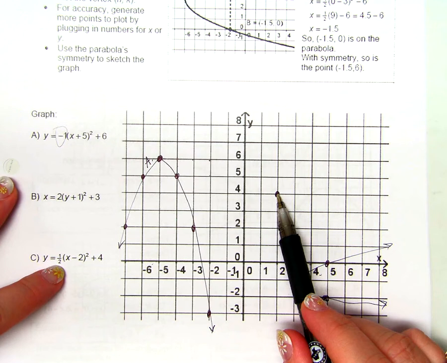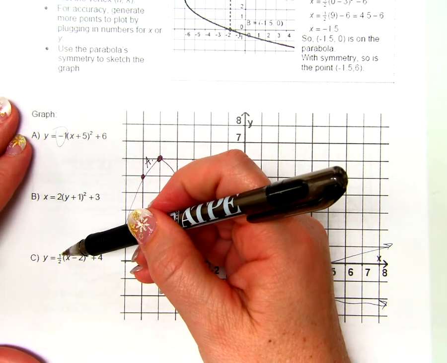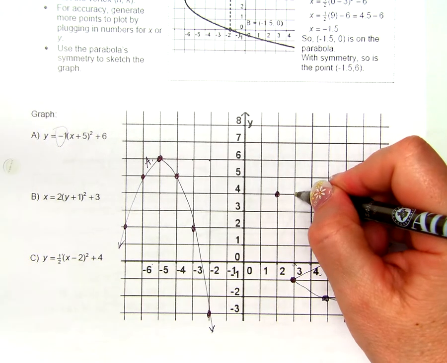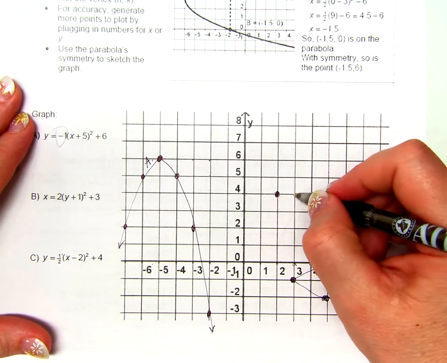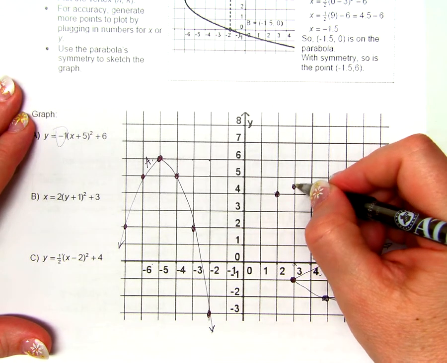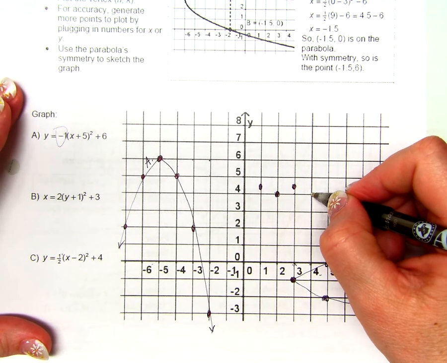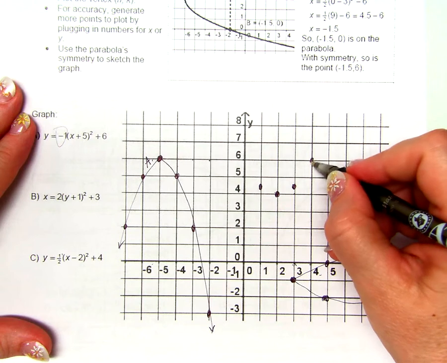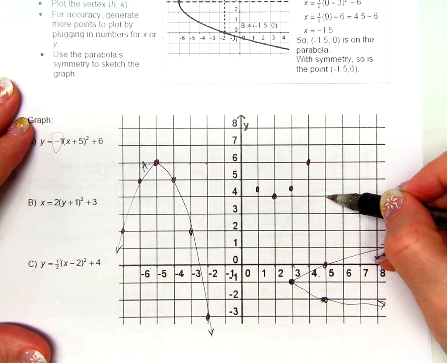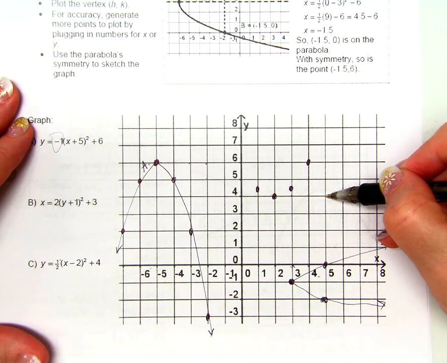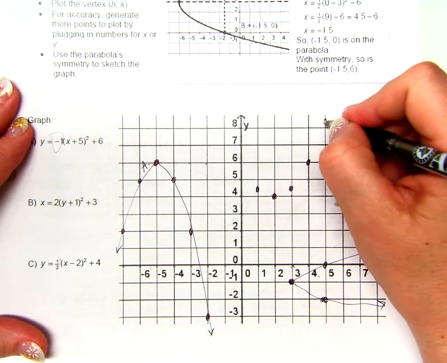I know it's opening up. Is it parent function shaped? No, because there's a multiplier. So I'm going to go over 1 still, but I'm only going to go up half as far. Normally it's 1, 1, but this time it's going to be 1 half. Normally I go over 2 and up 4, but this time I'm only going to go up 2 because it's half as far as I used to. Normally I'd go over 3 and up 9, but this time I'm only going to go up half of 9. 4 and a half. 1, 2, 3, 4 and a half.